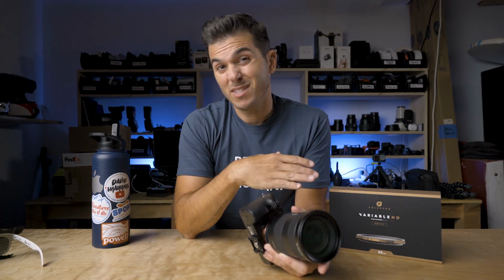On a bright sunny day, you might be outside all the way down at ISO 100, but you want your lens at something like 2.8, which is letting in a ton of light, and your shutter speed is locked at 1/50th. You look down and you go, this is crazy bright, way overexposed. So what other tools can you use to reduce the amount of light coming through your lens?